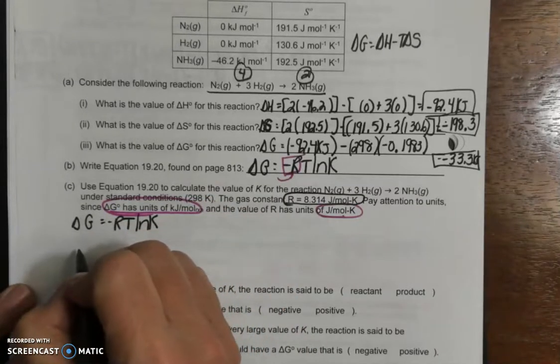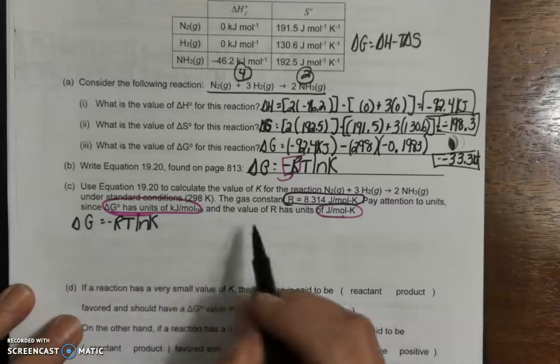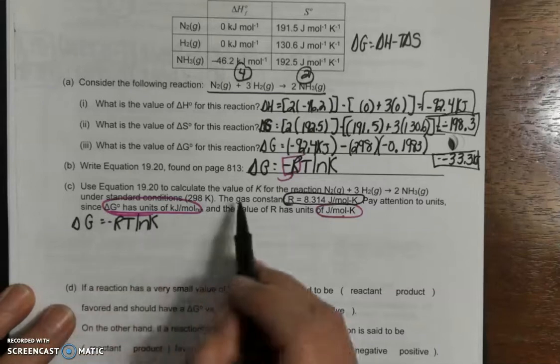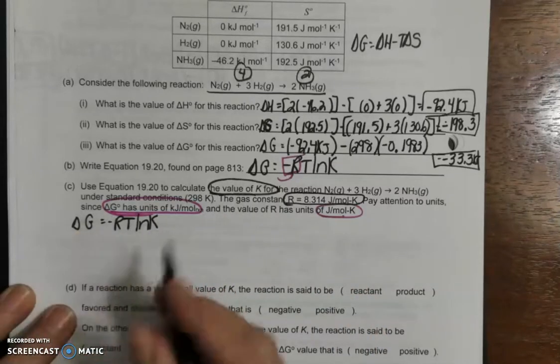Now, what I'm going to do here is, the problem says, let's see, calculate the value of K. So what I need to do, I'm going to pull RT over here.